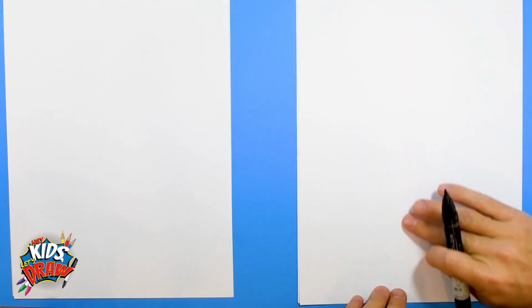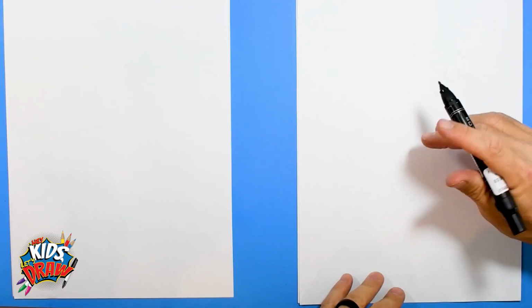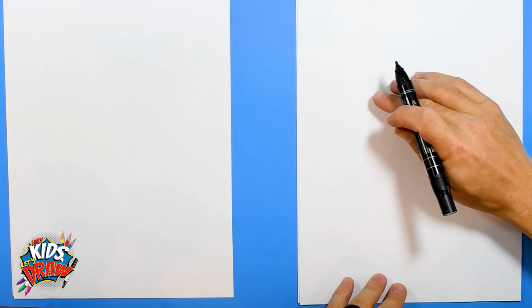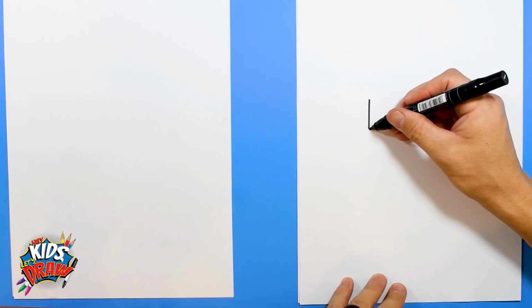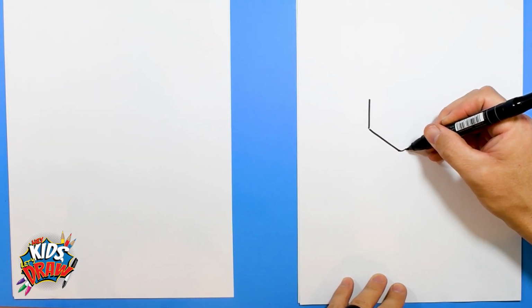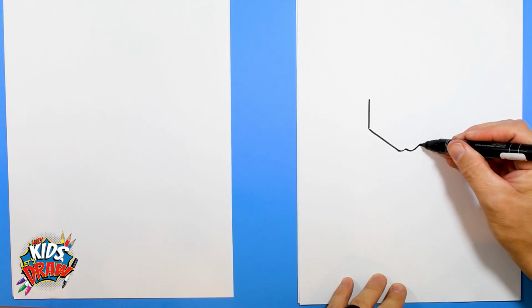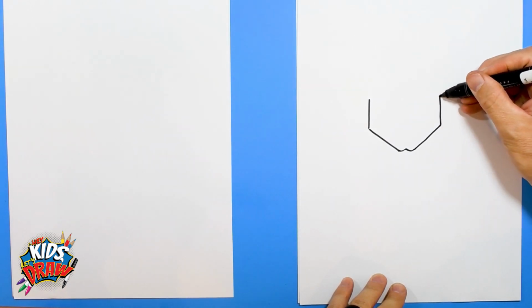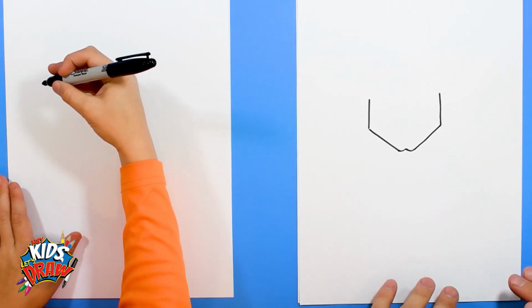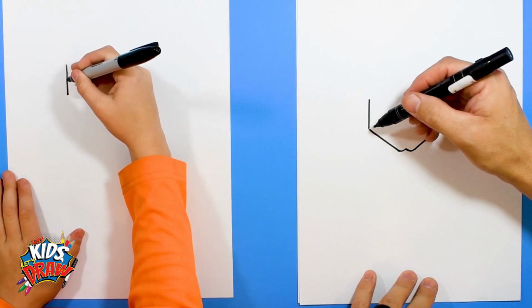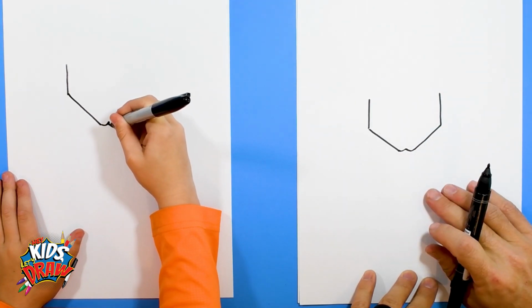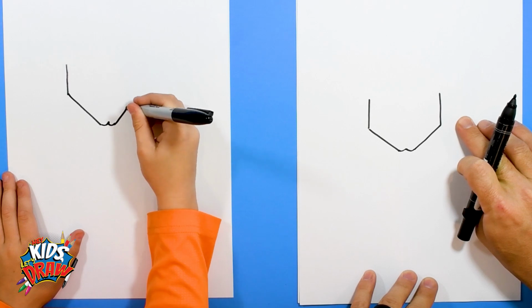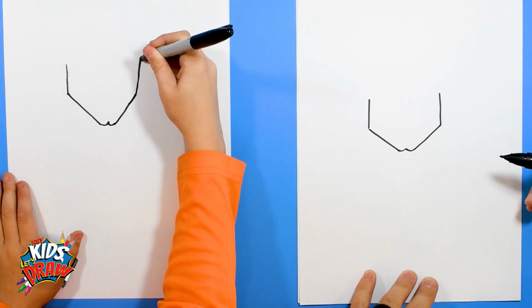Grab your black marker, find the middle of the page with your imaginary line. We're gonna draw Tom Brady's chin first. We're gonna go down, in, up, over, and up. What do you think of that? That's hard? Yeah. So go down, angle, do kind of 2 little bumps for his chin. Good. Then angle up, and then straight up. Nice work.